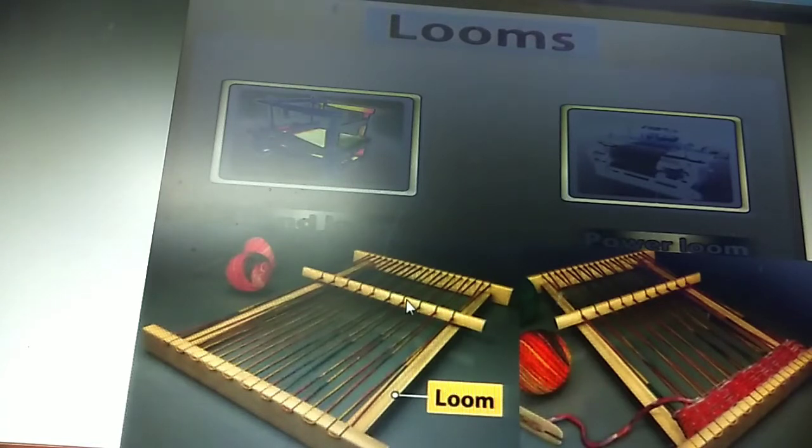They will arrange two sets of different colors, and see how this is the hand loom. By hand they will be doing hand loom. These are also hand loom machines. In villages they still do this. This is called the weaving process. Weaving. Looms are used for this. This is a power loom machine, newly developed machines.